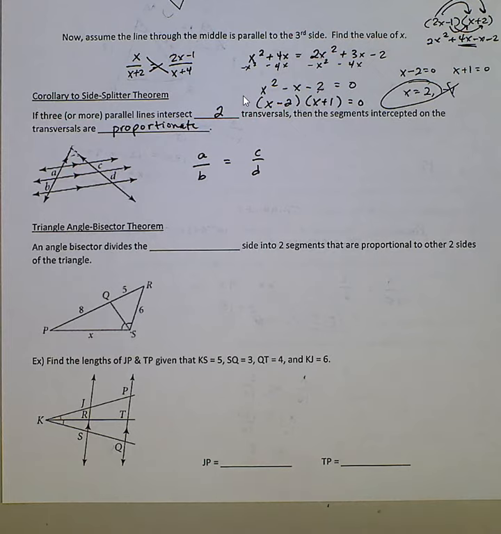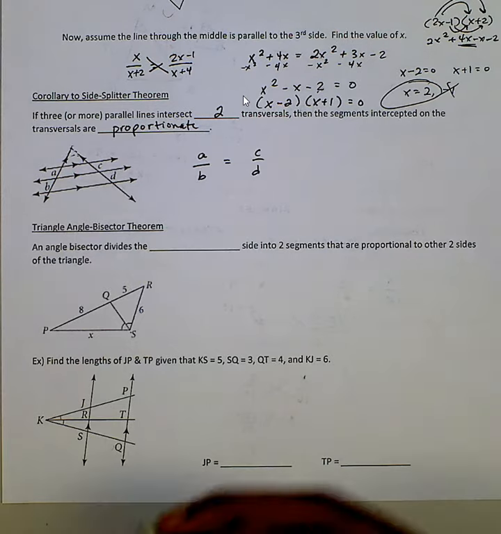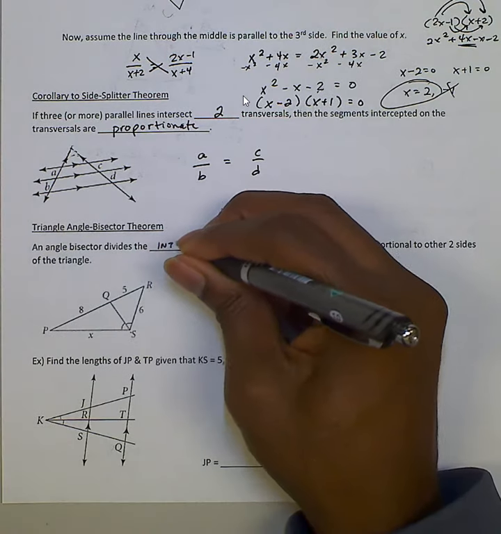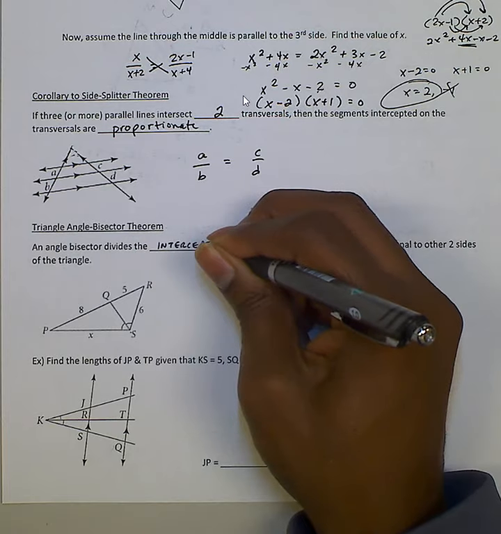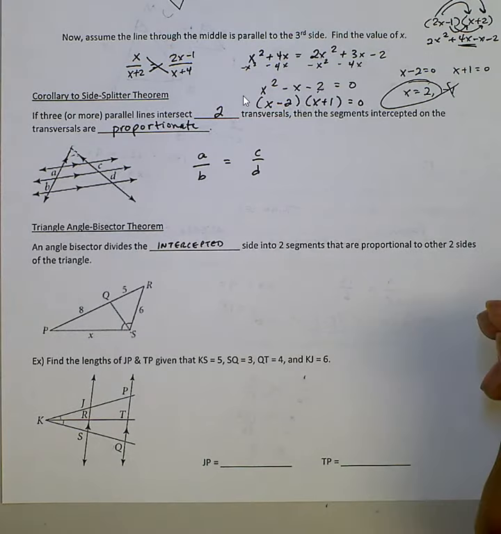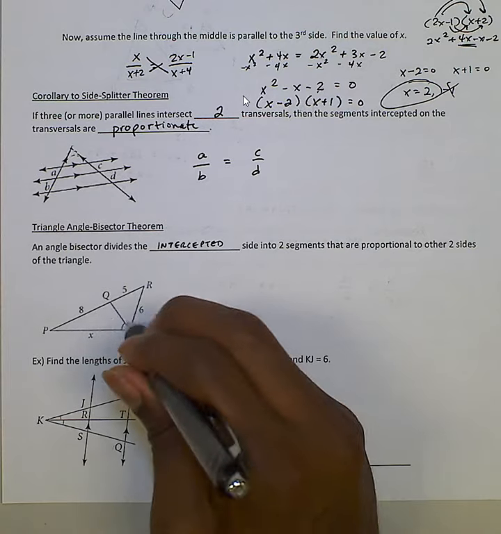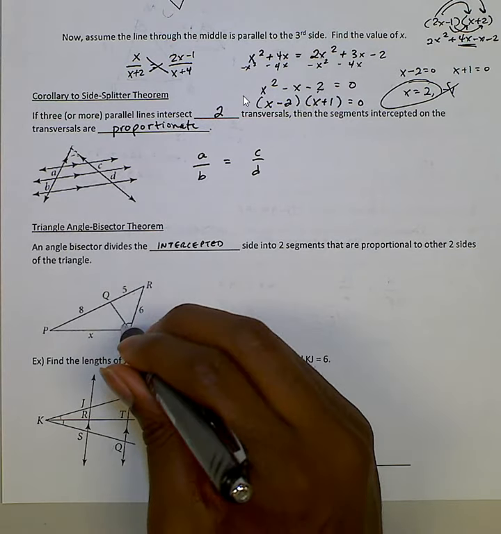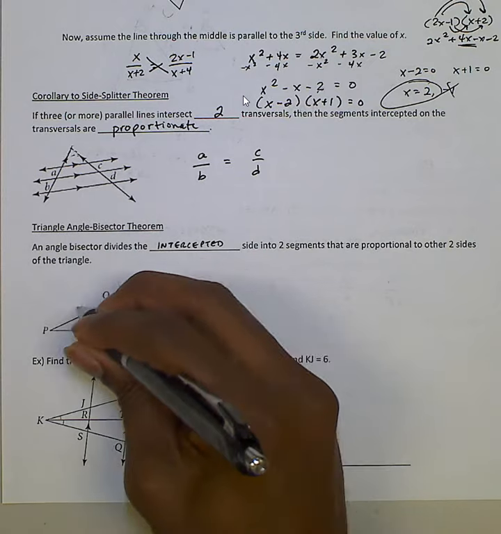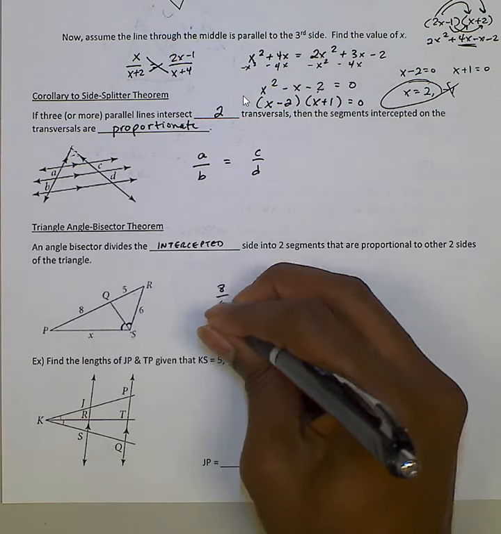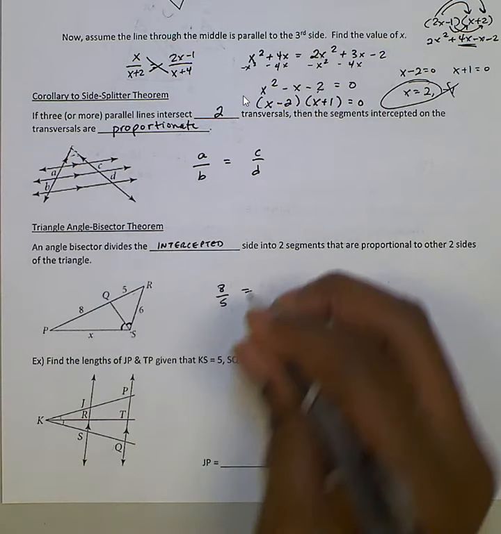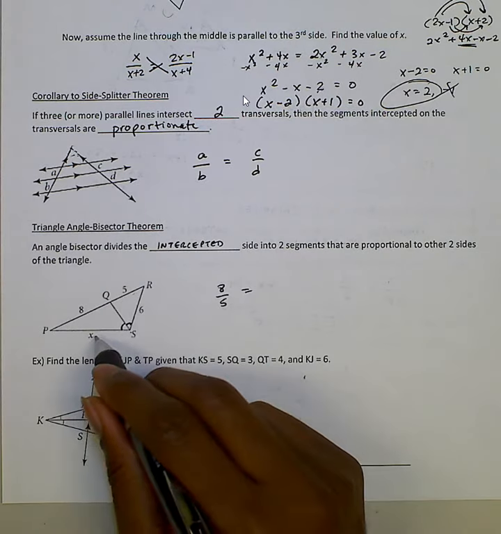Alright. The triangle angle bisector theorem says an angle bisector divides the intercepted side into two segments that are proportional to the other two sides of the triangle. Okay, and so what that means is, in the same ratio that you see PR was one side and QS, the angle bisector, ran into it. So it says, hey, since this is the angle bisector, the same proportion that it cuts this into, so we'll say 8 over 5, left over right, is the same proportion that the sides of the triangle are cut into. Left over right, x over 6.